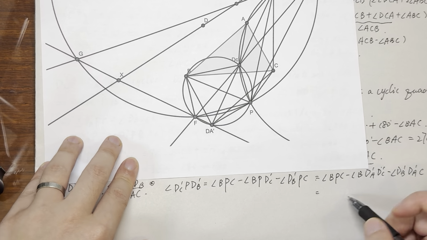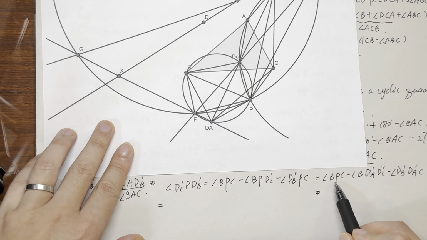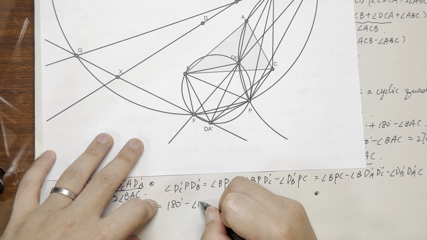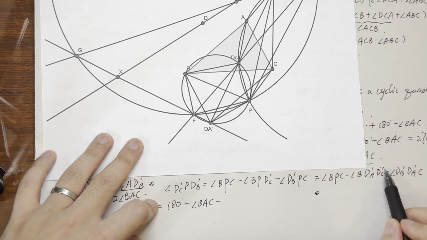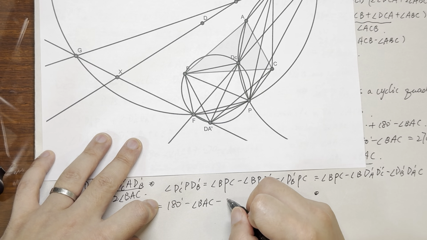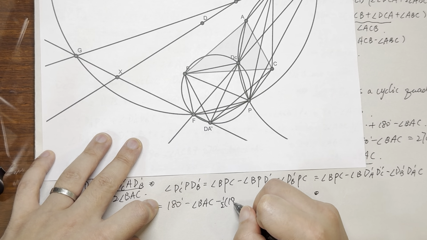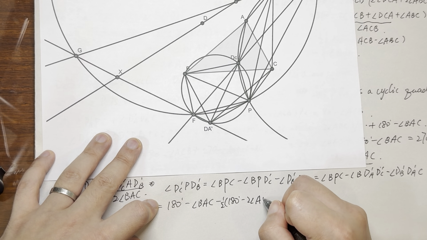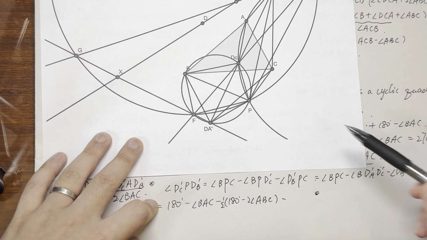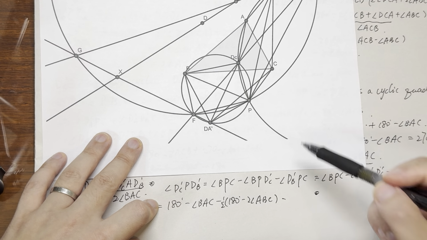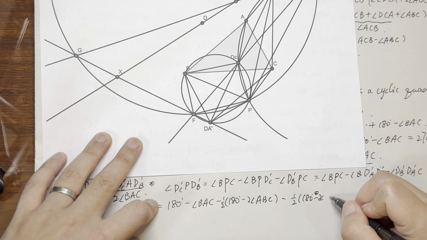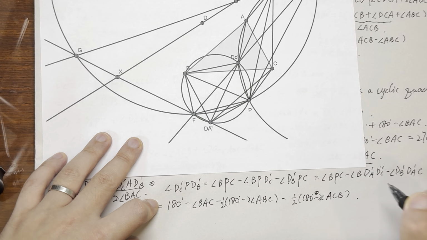Let me rewrite it here. So it equals the angle BPC, which is 180 degrees, minus angle BAC, minus the angle BDA'DC', that's half of 180 minus twice angle ABC. And angle DB'DA'C, that's half of 180 minus twice angle ACB, right?